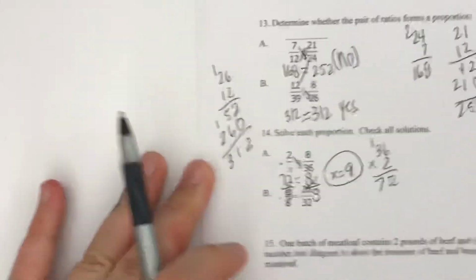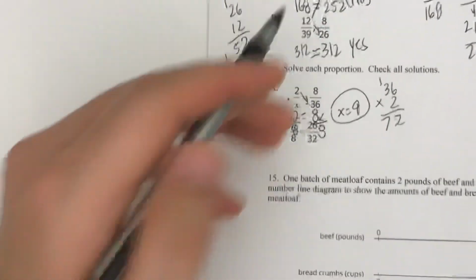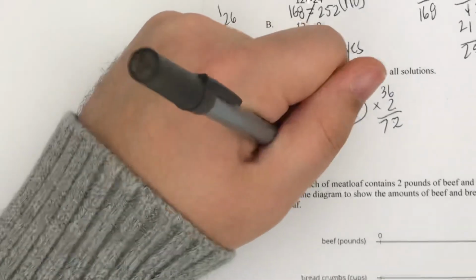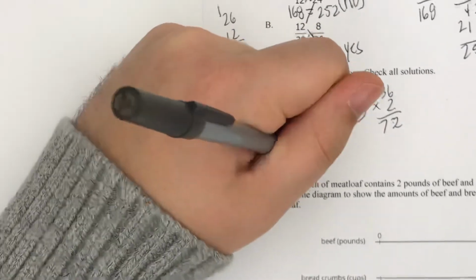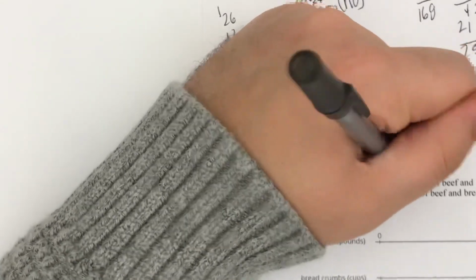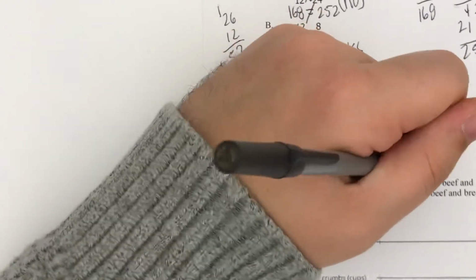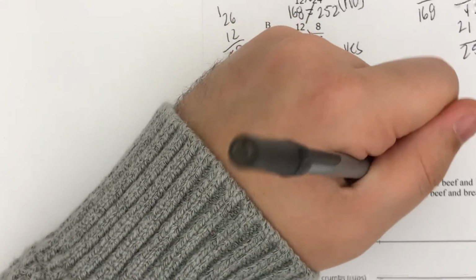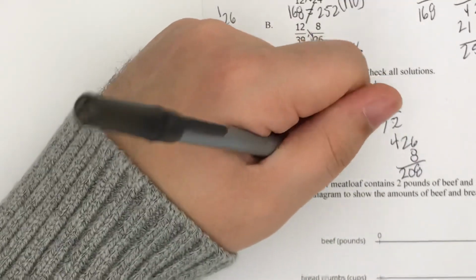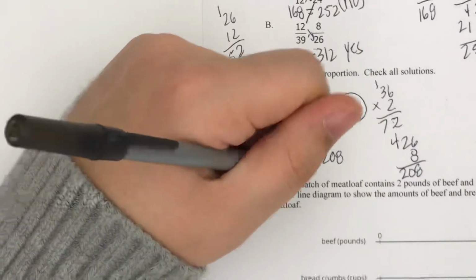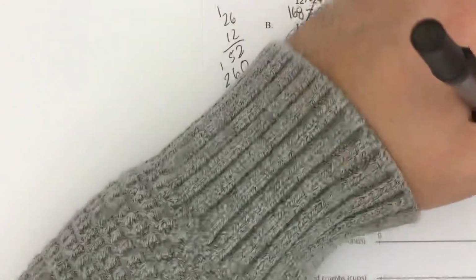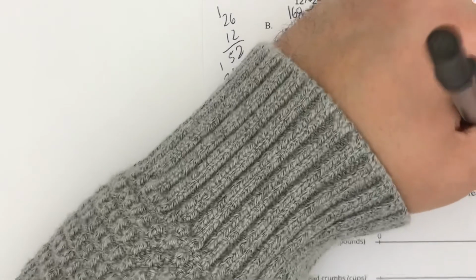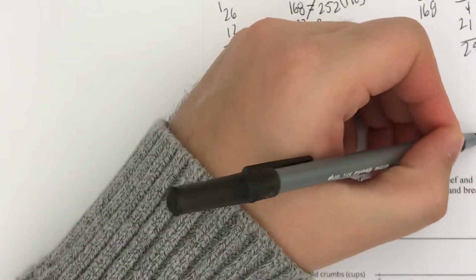On this problem, I have covered up the work almost, so that's a times 32. So that's 32a equals 26 times 8. 26 times 8. 8 times 6 is 48. 8 times 2 is 16. Plus 4 is 20, so that's 208. And then I have to divide by 32. 208 divided by 32.